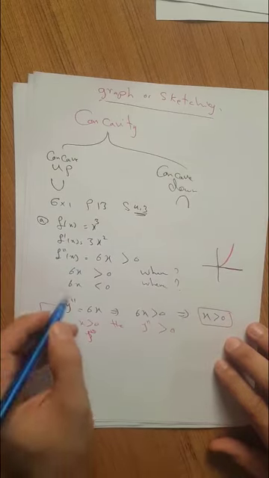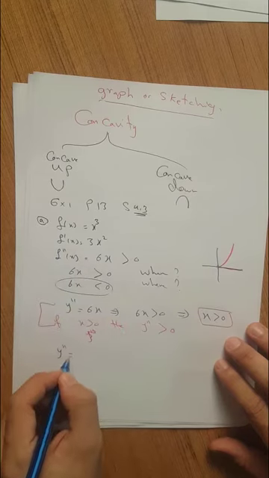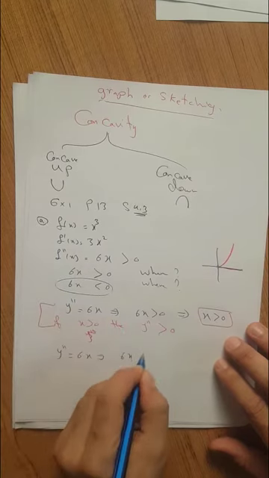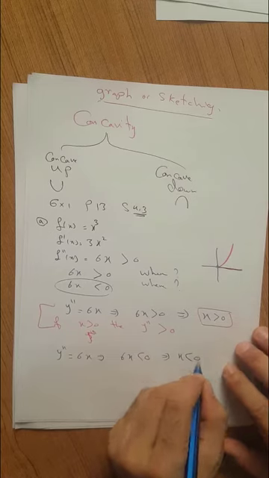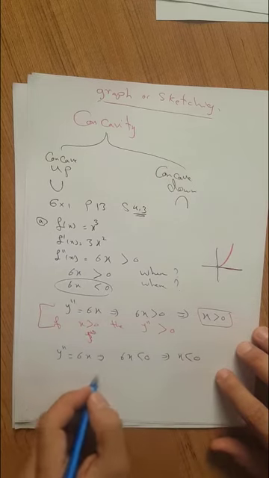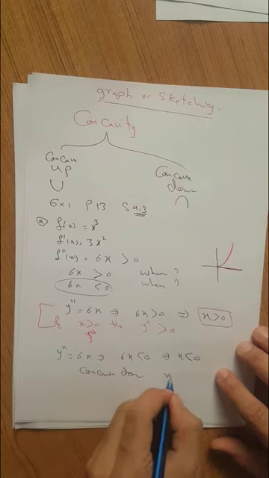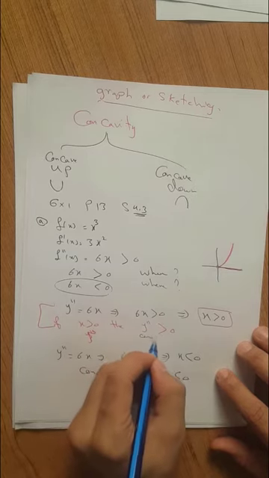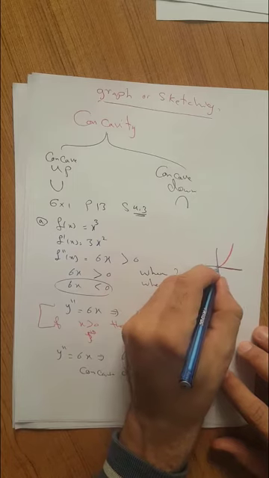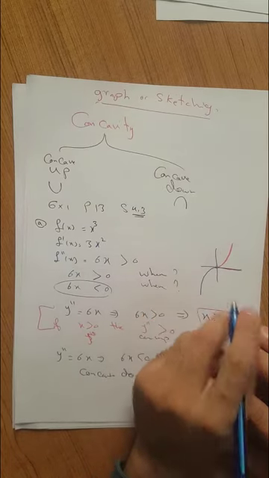How about the second case? The second derivative can also be less than 0, then x is less than 0. In that case it's concave down where x is less than 0, so we have something like that.